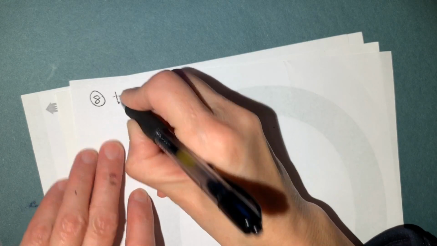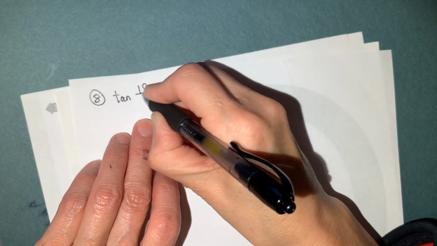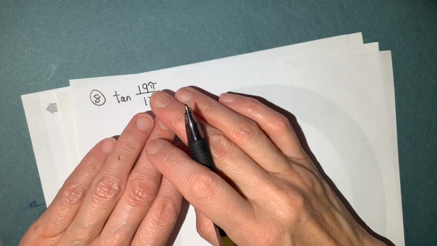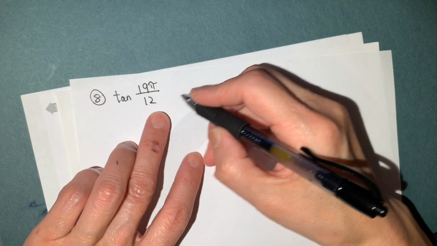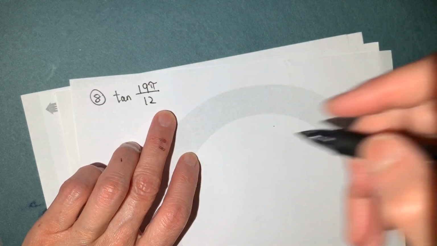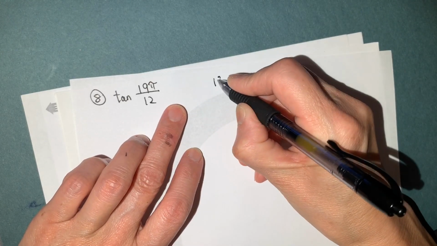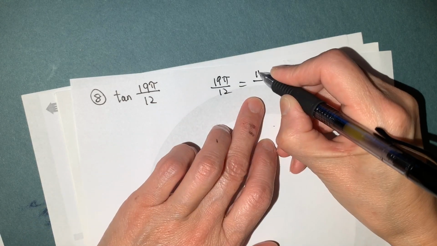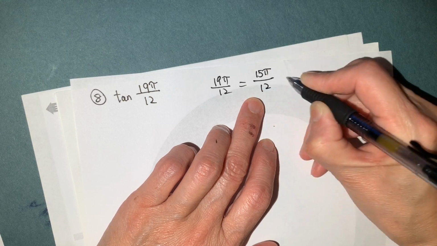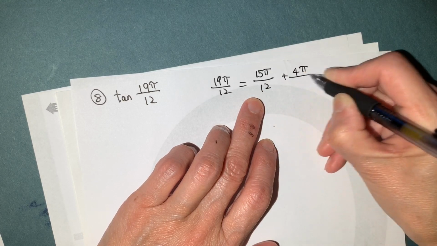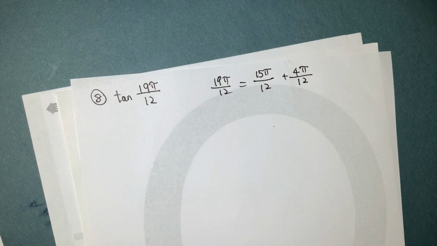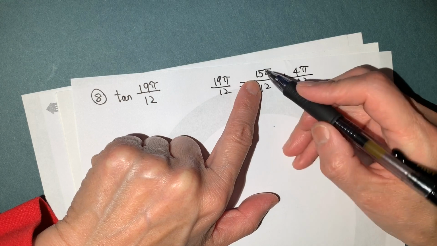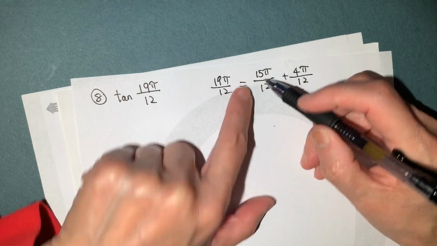Question number 8: tangent 19 pi over 12. We can separate this 19 pi over 12 as 15 pi over 12 plus 4 pi over 12. Make sense? This way we are making an exactly equivalent change. 4 plus 15 is 19, right?